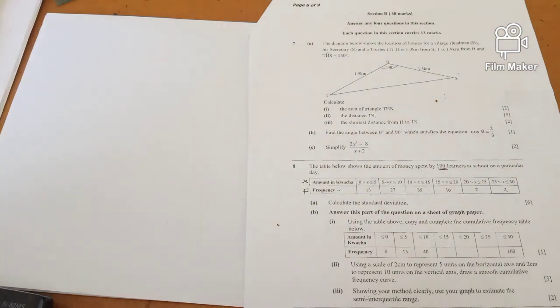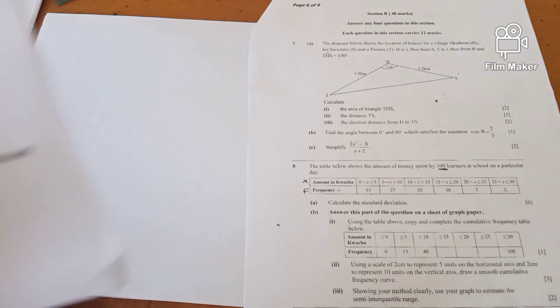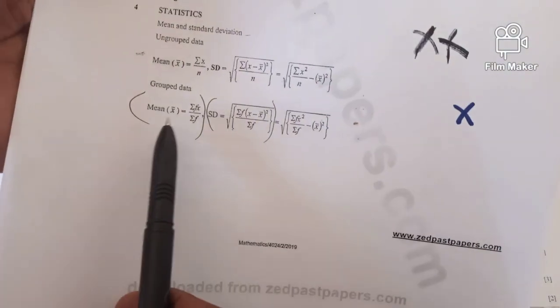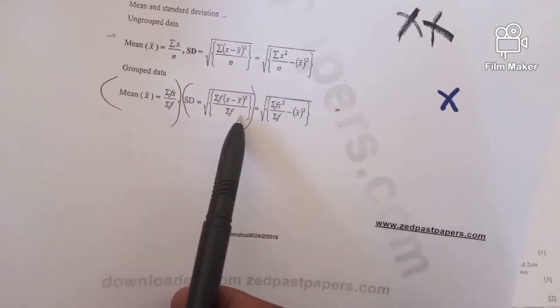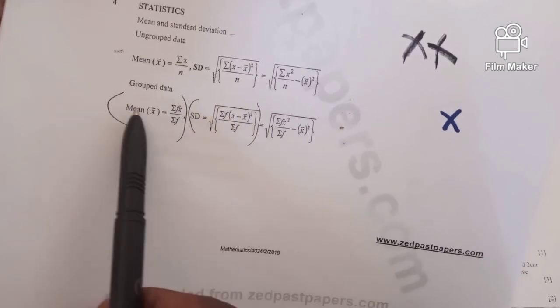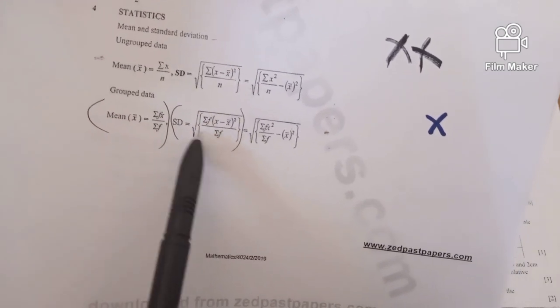So today we're going to look at how we can calculate standard deviation. This always comes up in an exam, and the formulas are always given for you, both for finding the mean and for the standard deviation. So these are the two formulas that you are going to use. Come with me.